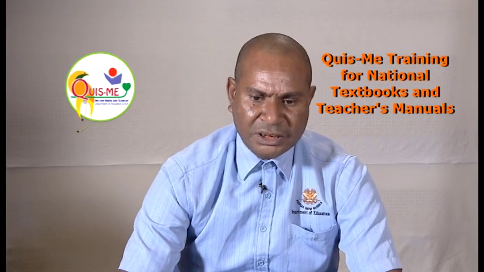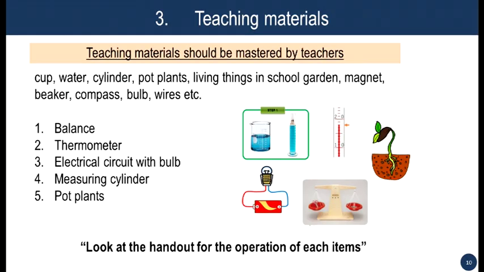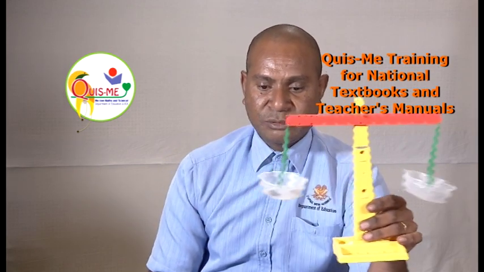Now let's have a look at the kind of teaching materials that we should need, or how to use teaching materials if you have this apparatus or teaching materials with you in your school. How would you use them? Here are some teaching materials which I have here with me. A balance. If you had this teaching material, how would you use them?